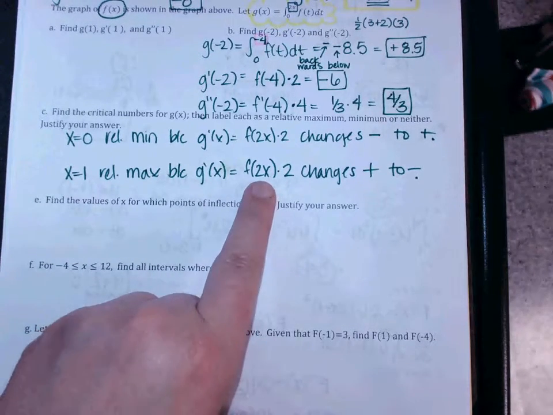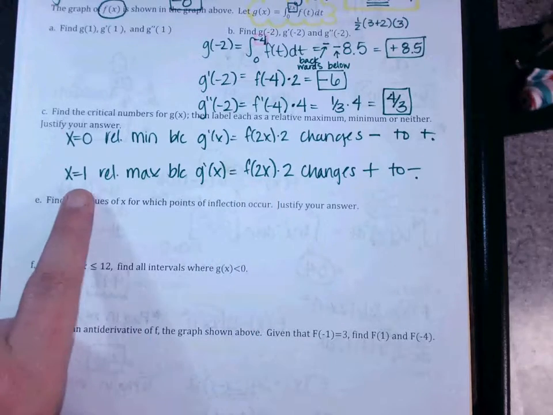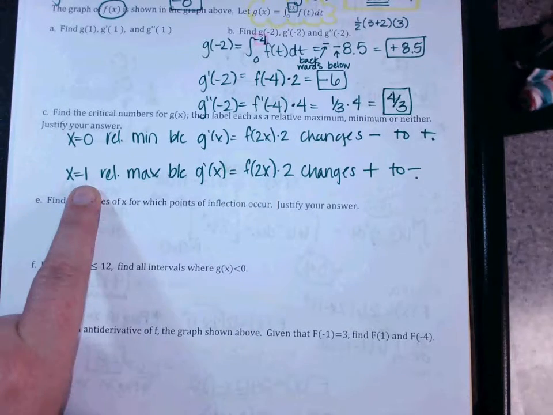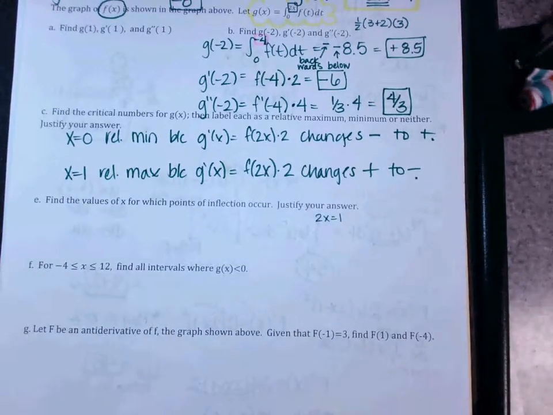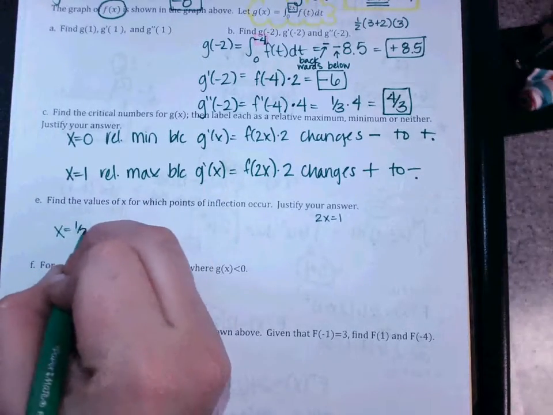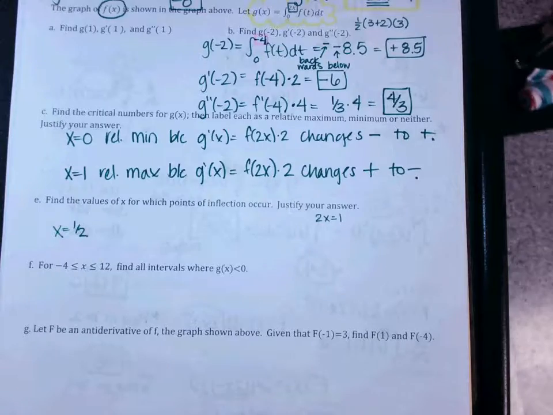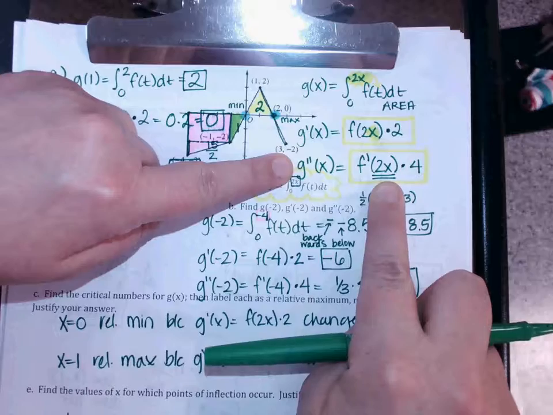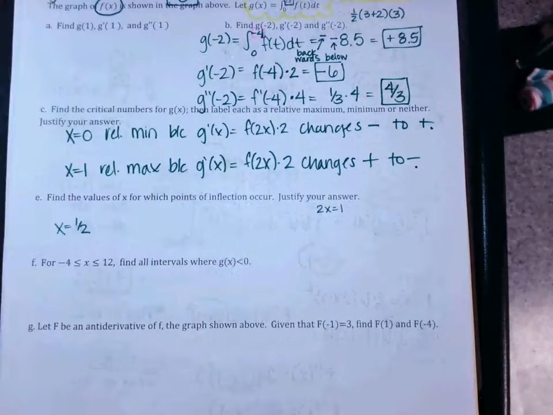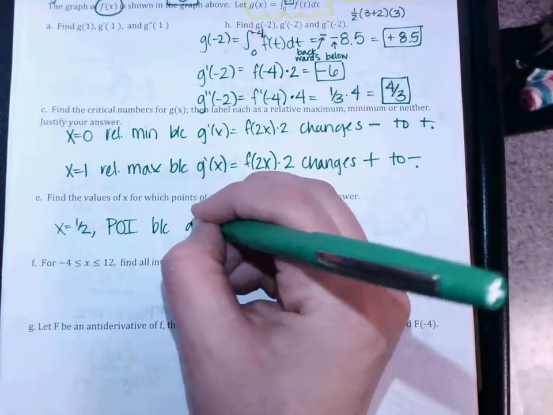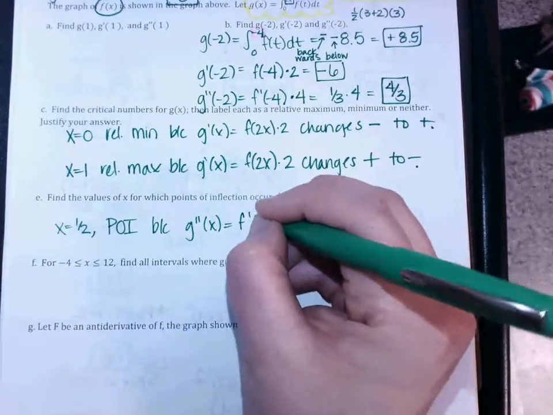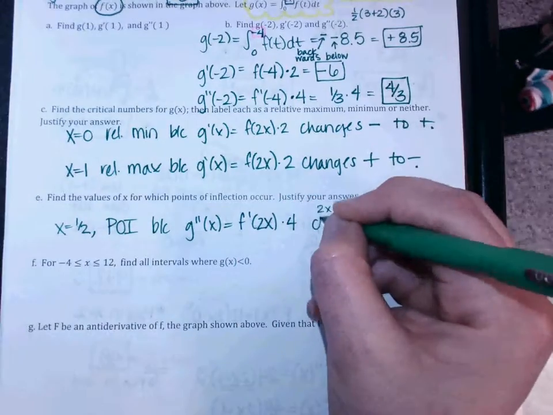If you let 2x equal 2 and you divided, you'd get 1. So for my very analytical people, that might make more sense. Okay, if I want 2x to equal 1, what would I pick? X is a half. That's great. But why do you want it to equal 1? Because at 1, what happens to my slope? It changes sign. And what's the slope in this graph? The slope is g double prime. So it's a POI, because g double prime of x, which is f prime of 2x times 4, changes sign.